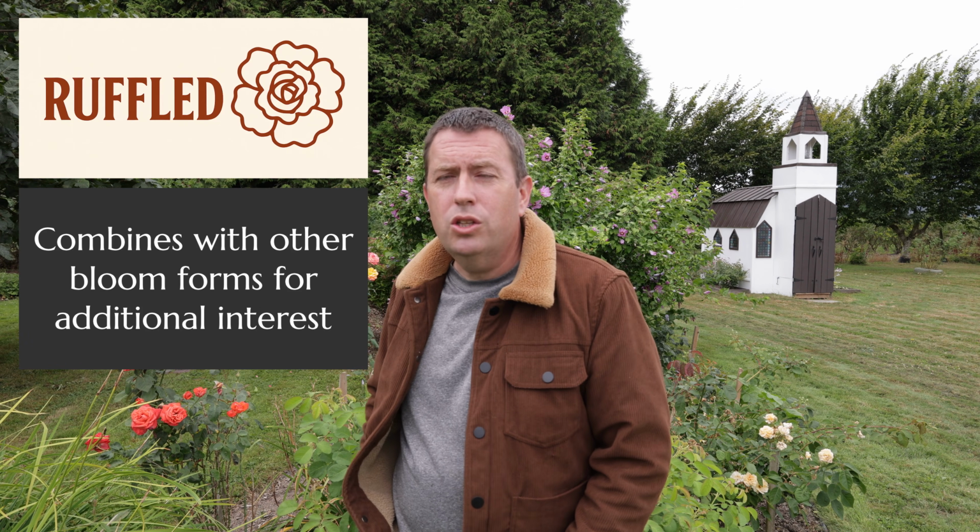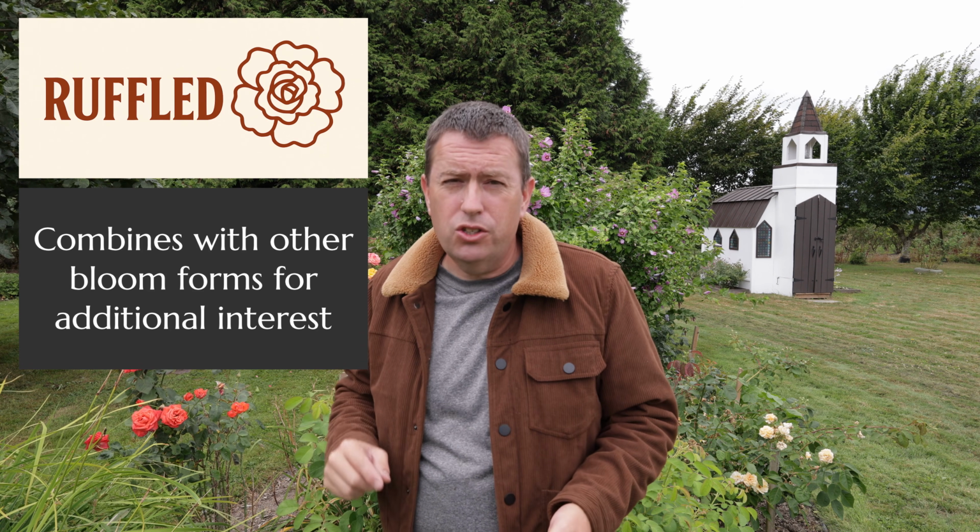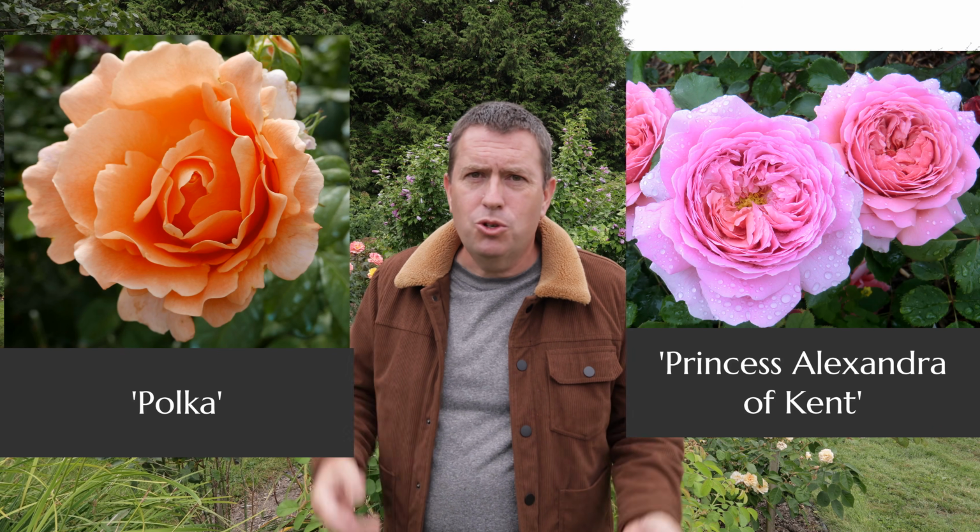And finally, we come to another variant called the scalloped or ruffled bloom form. Now, this is just something that has to do with the shape or wave in the petals. Famously, I'll show you Princess Alexandra of Kent, which has a very distinctive scalloped or ruffled edge. Also something like Polka, so it's something you can kind of mix and match with the other bloom forms to add additional complexity.